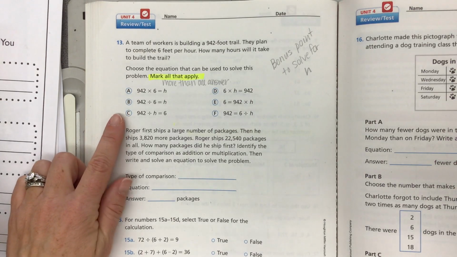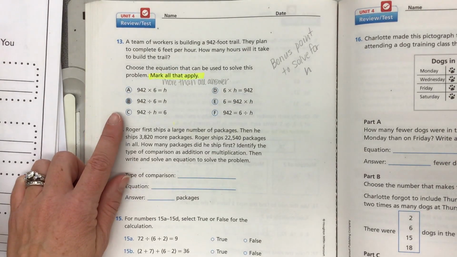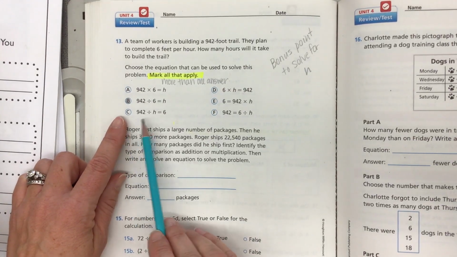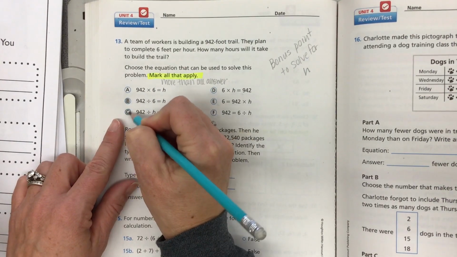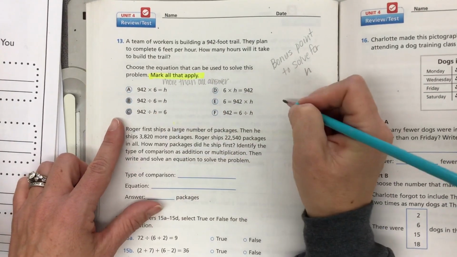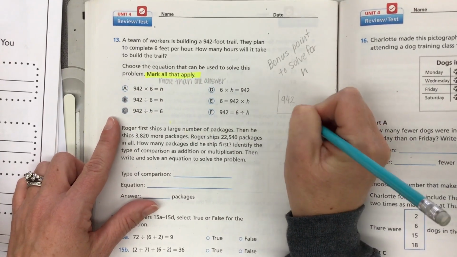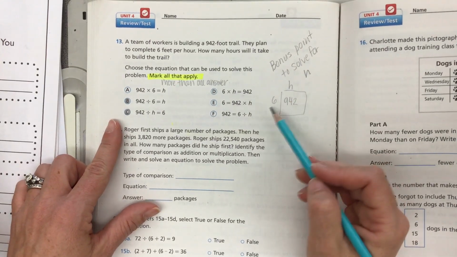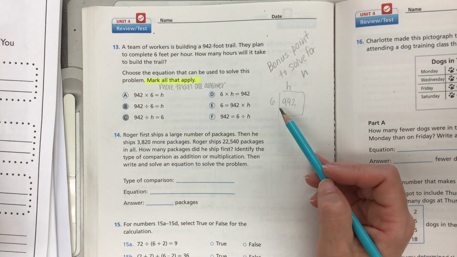942 divided by 6 equals h, and 942 divided by h equals 6. I mean, 942 divided by 8. Okay, so these two? Is that what you're saying? Yeah, because I'm thinking 942 is going to be in the middle, right? And I'm going to have 6 and h on the outside, which means I can switch these factors around, right? So there's another equation that works.